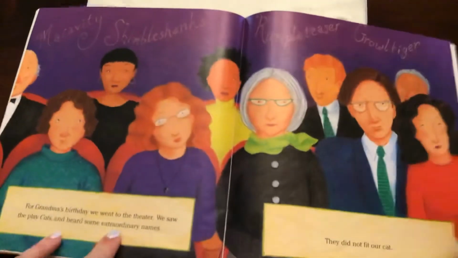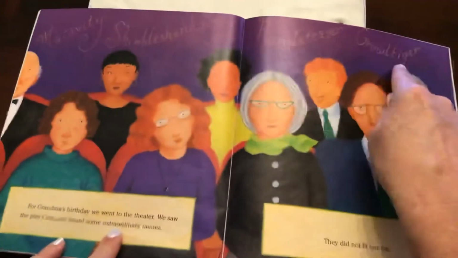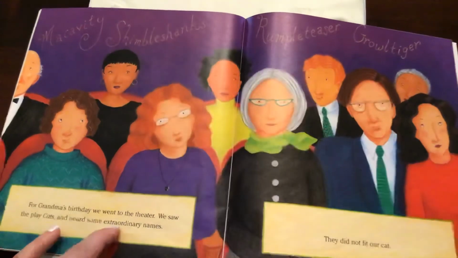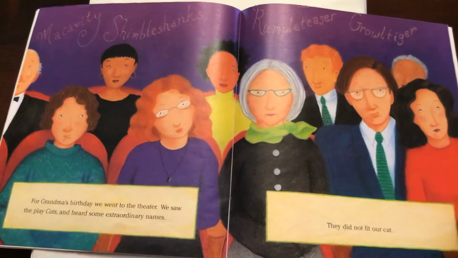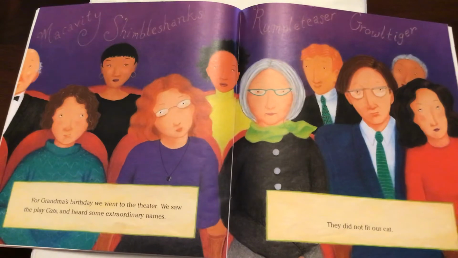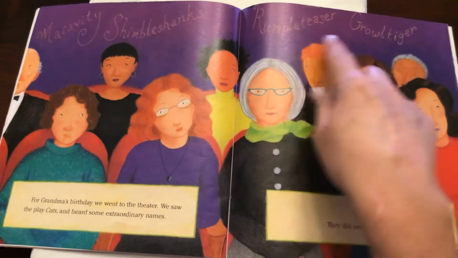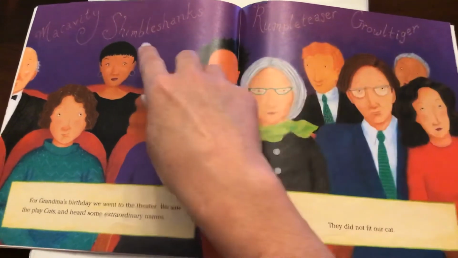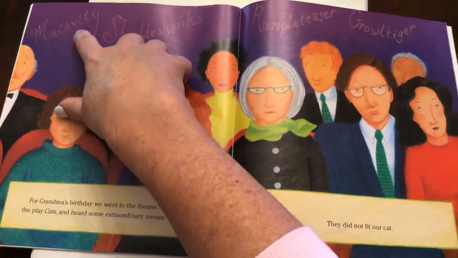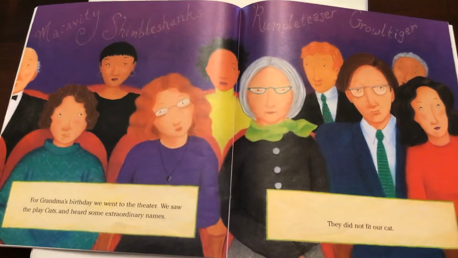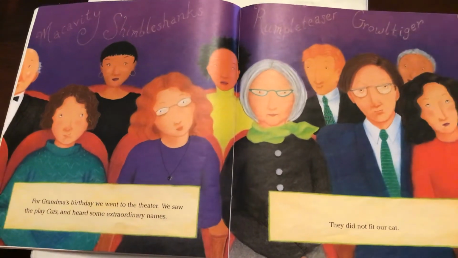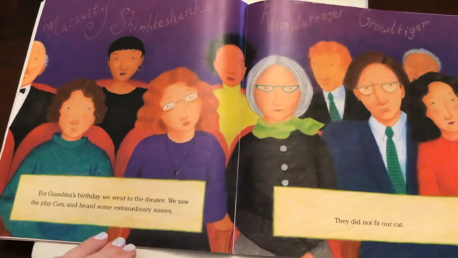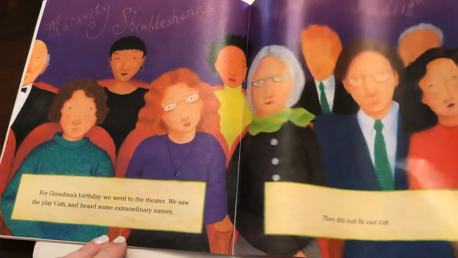Up here, there's all kinds of names written, difficult names, big names, written at the top of our page. So the family goes to see a play, and here's some extraordinary names. They do not fit the cat. So we've got Growl Tiger, McCavity, all kinds of weird names. So they must be at a play. We'll see if that tells us what play they're at and how those names are used in that play.